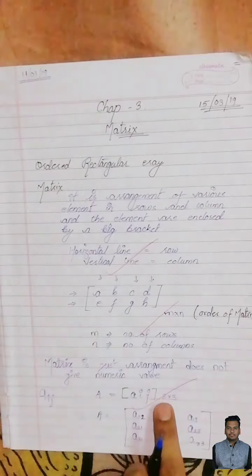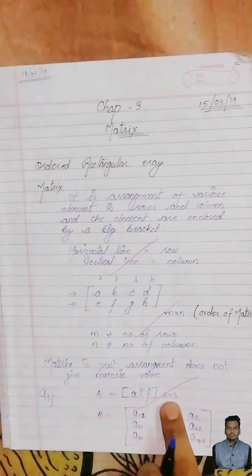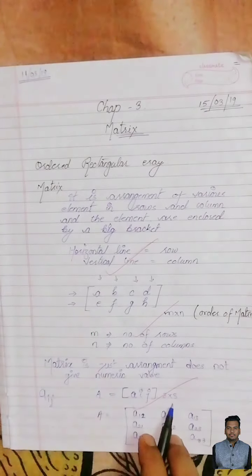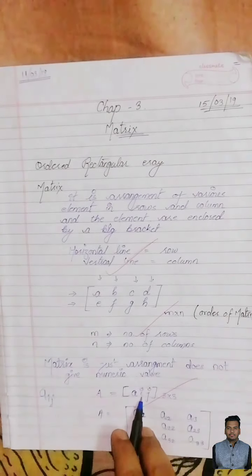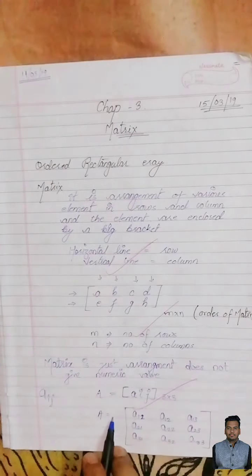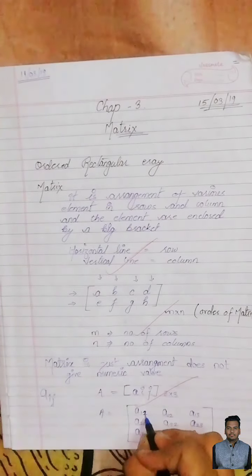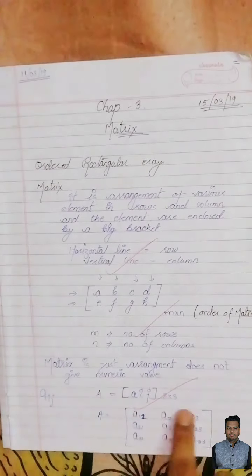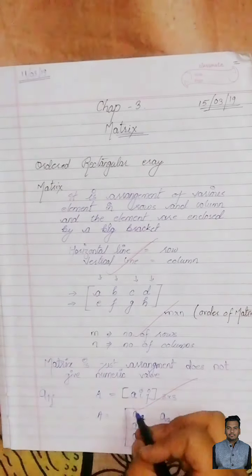Suppose I have to write a 3 cross 3 matrix in this format. I have to write a 3 cross 3 matrix, where i denotes the row and j denotes the column of that element. Okay, so A will be equal to a11. a11 means this is the element of the first row and first column. a11 here.